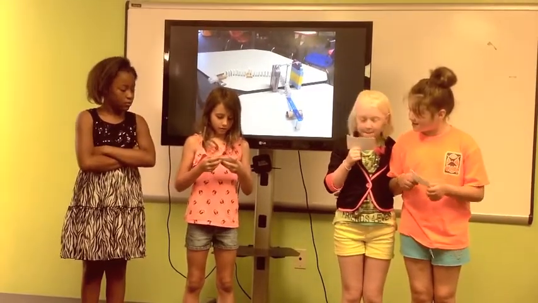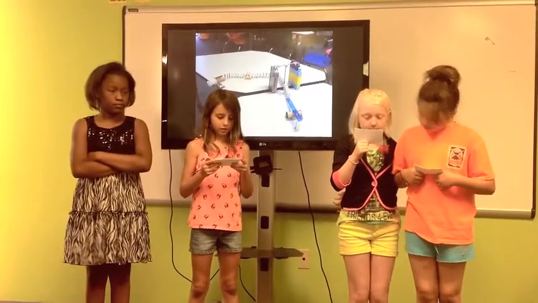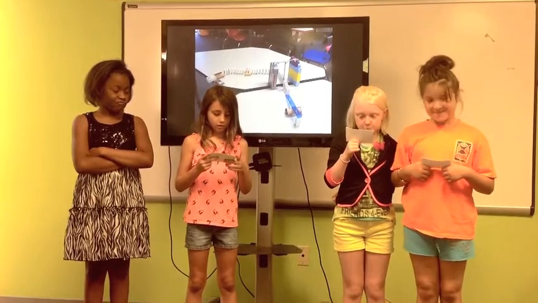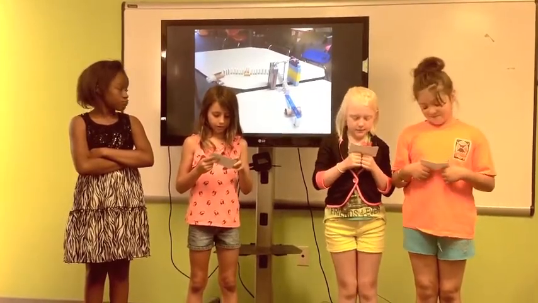The cause and effect is something that happens in our machine. Like the ball rolls down and hits the dominoes. The cause is the ball rolls down the ramp, and the effect is the ball hits the dominoes.